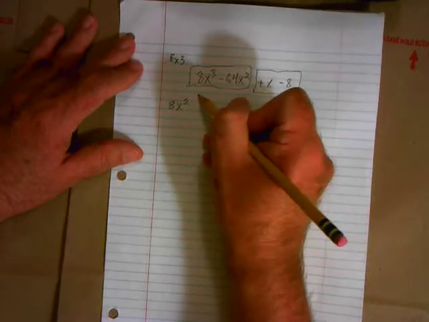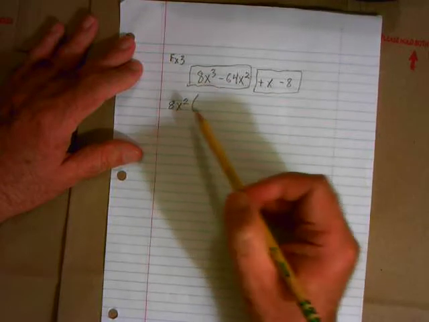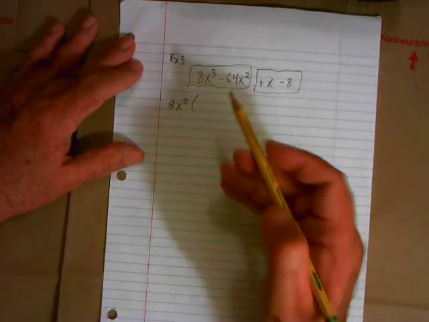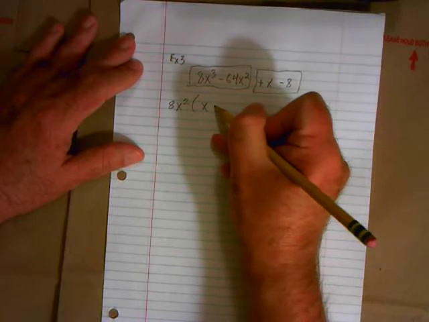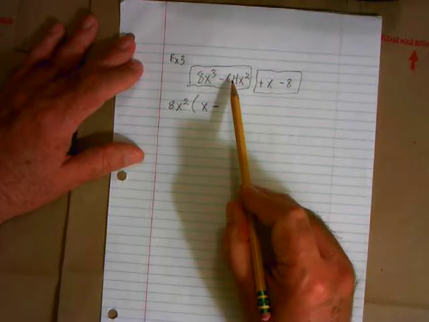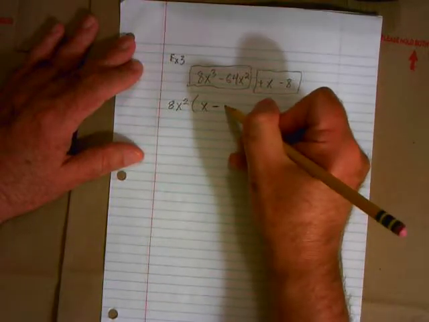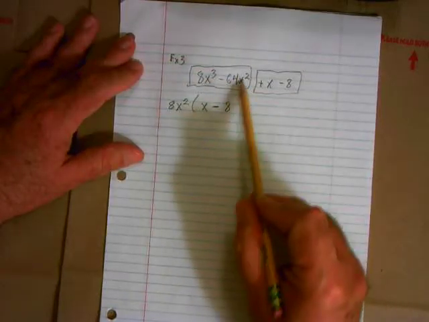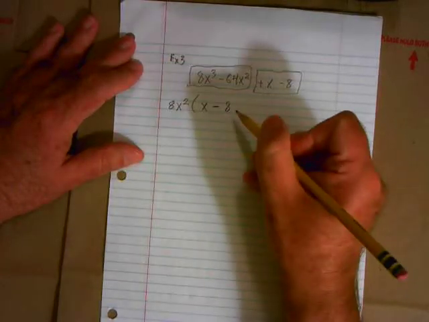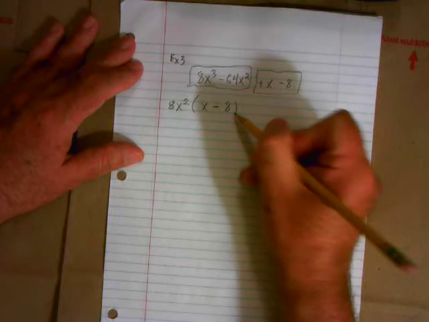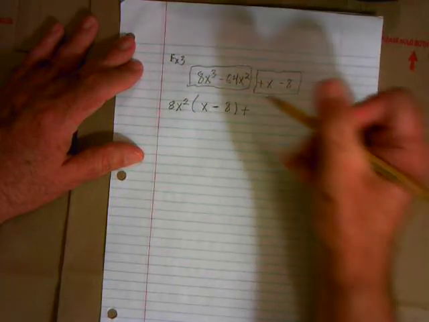So what do we have from that? Well, 8 divided by 8 is 1. X cubed divided by x squared is x. And the minus. 64 divided by 8 is 8. And x squared divided by x squared is 1. So we'll stay there. Plus.